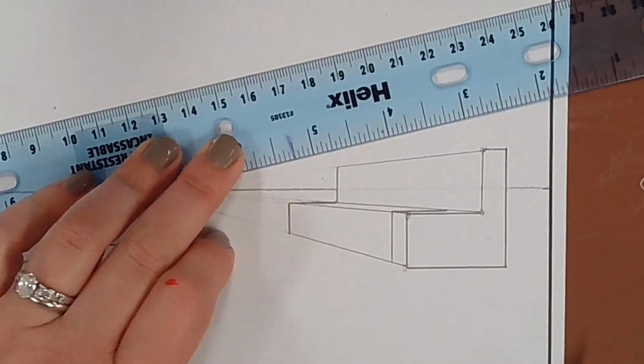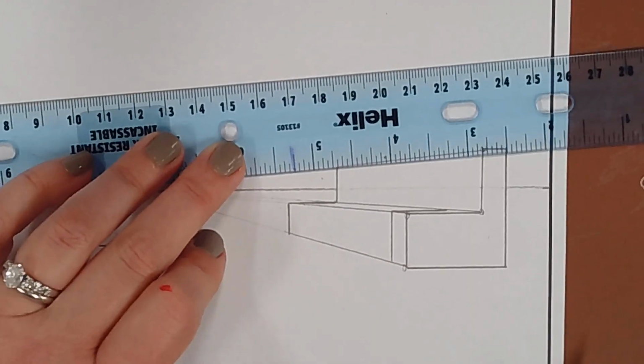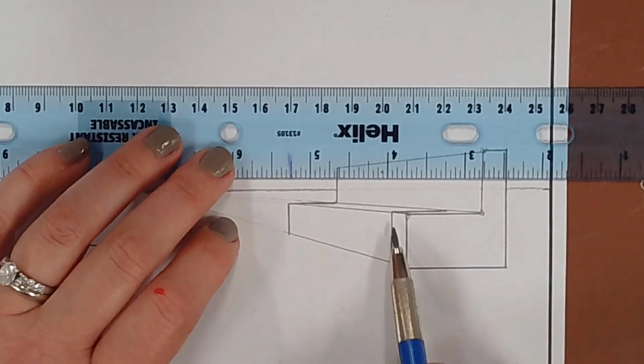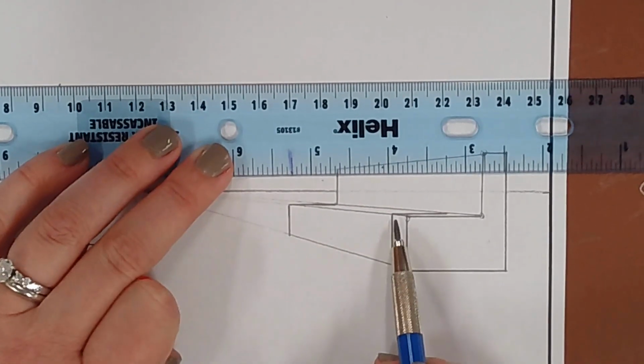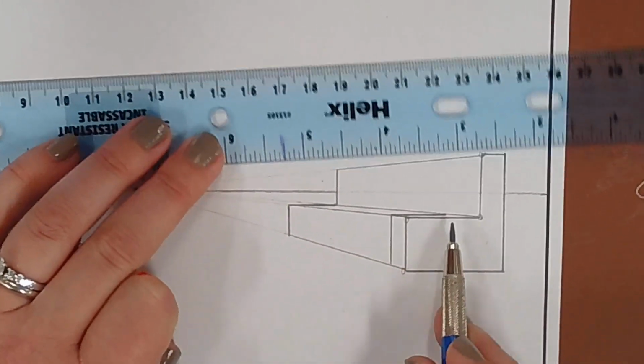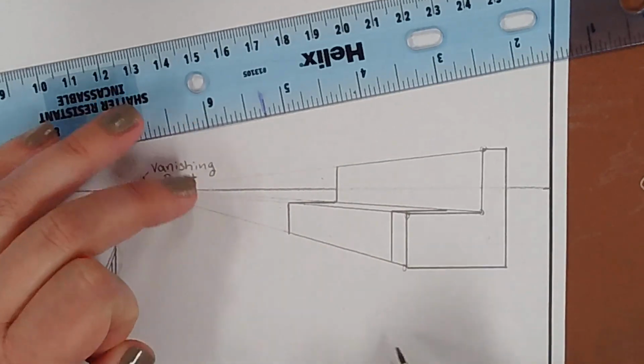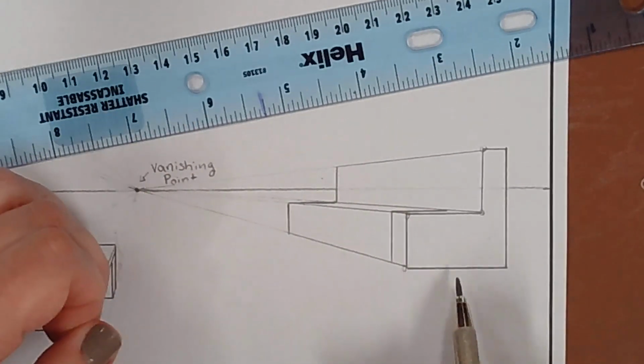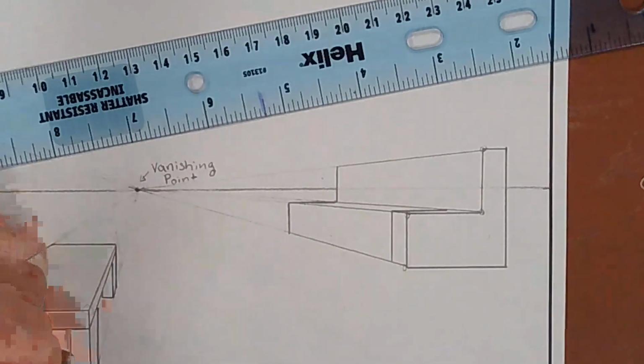Over. So perpendicular to the horizon, parallel to the horizon. Up, over. We don't need the other part, I forgot, because that's the back of the sofa. We already got the other line.